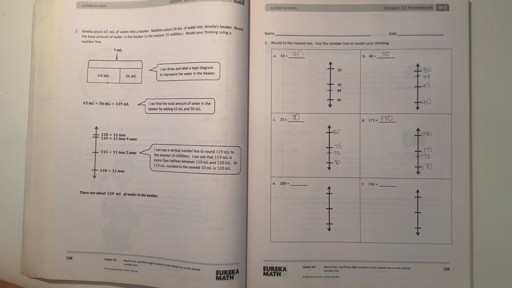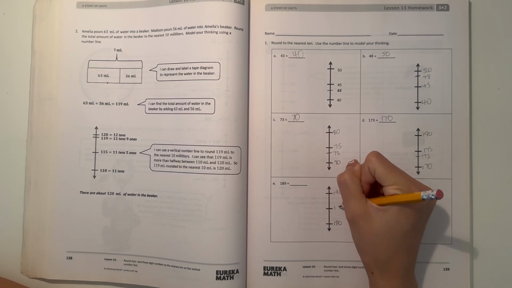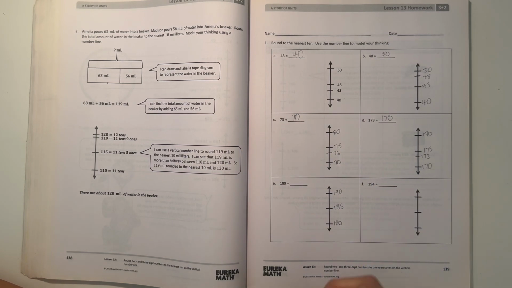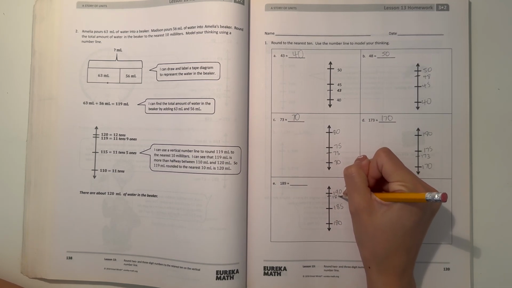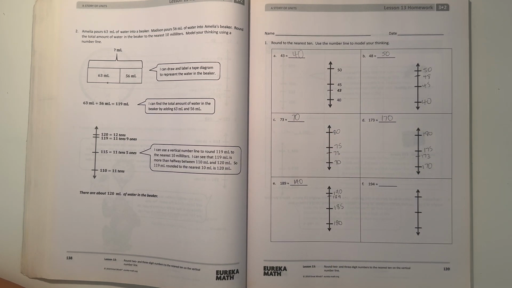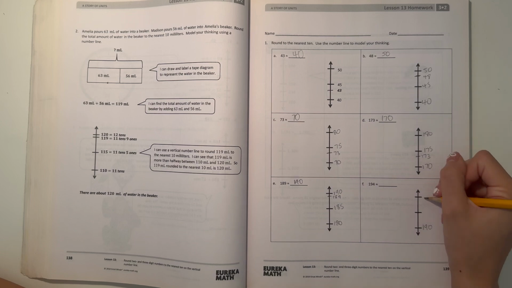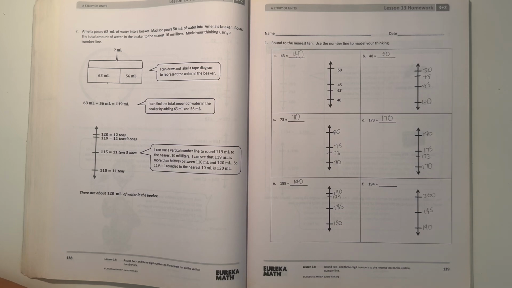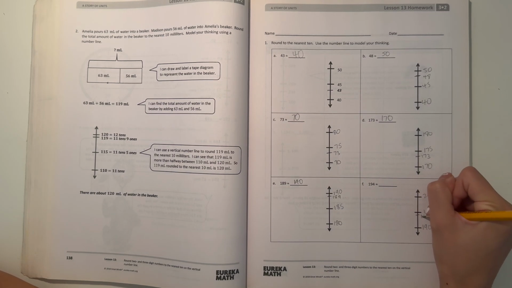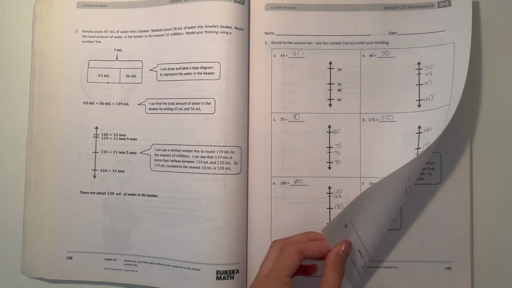And E, 189, so 180 and 190, with 185 in the middle. 189 would be around over here, so we would round this up to 190. And F, 194, so 190, and the next 10 would actually be 200. So 195 is in the middle. 194 would be just below 195, so we can round it down to 190. All right, next page.